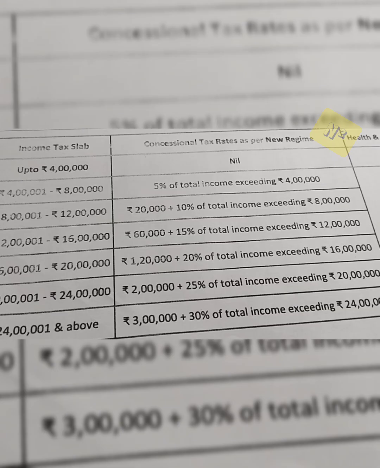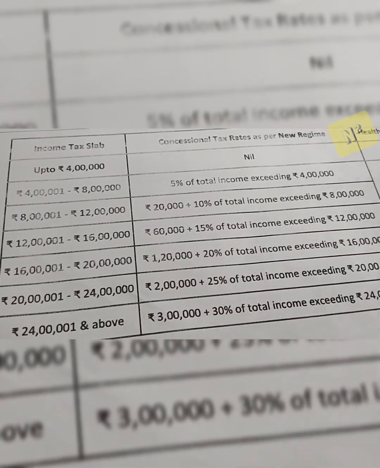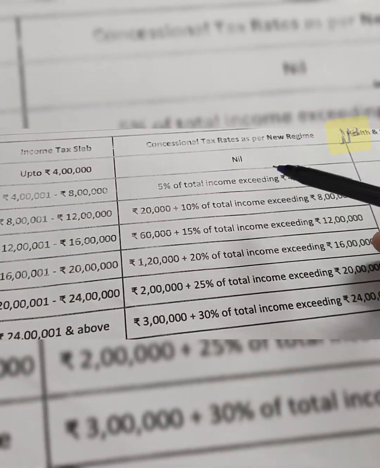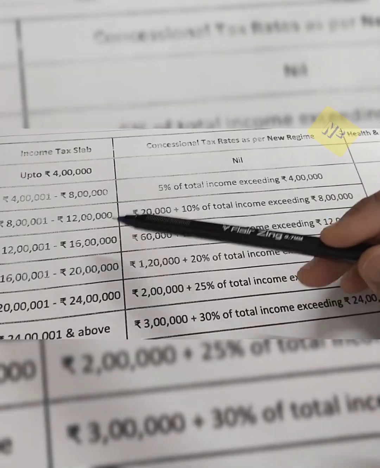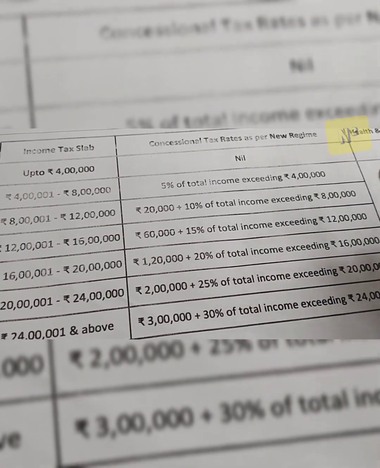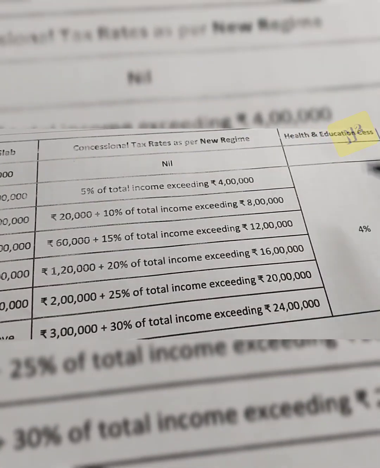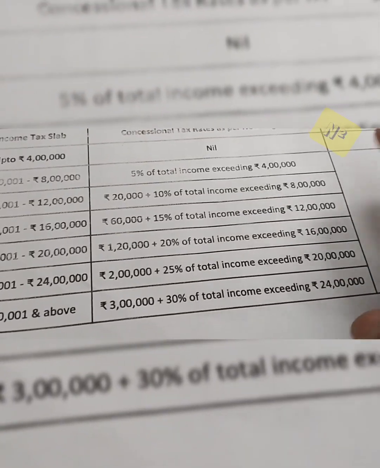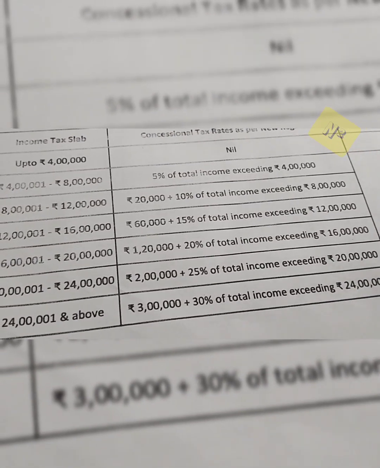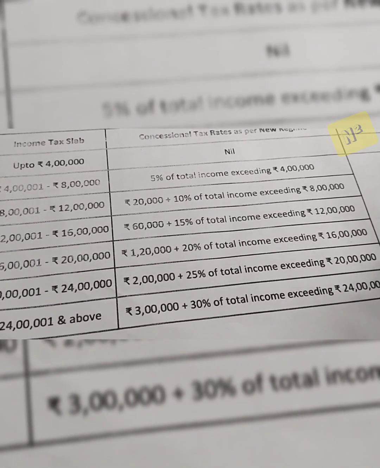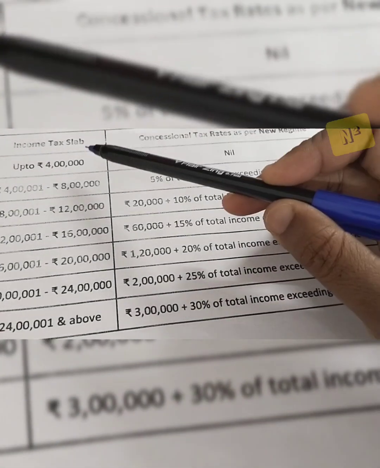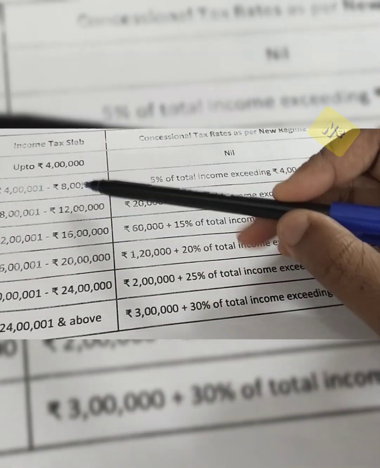So this is the chart showing you the income tax slab and the concession based upon the category of your gross salary, showing you also the health and education cess. This chart has been printed by me. I have taken the reference of the chart from the income tax portal.